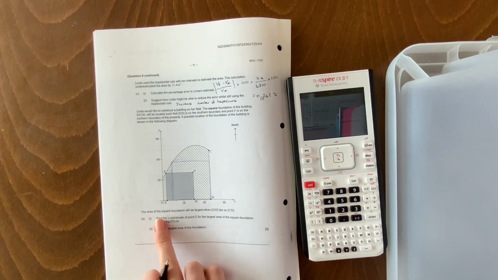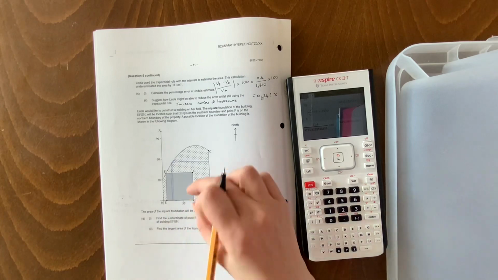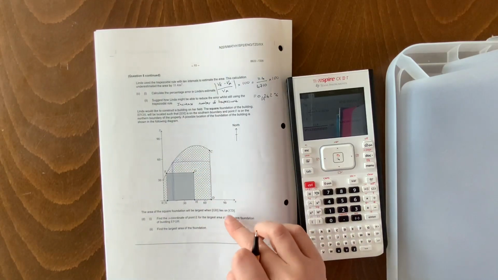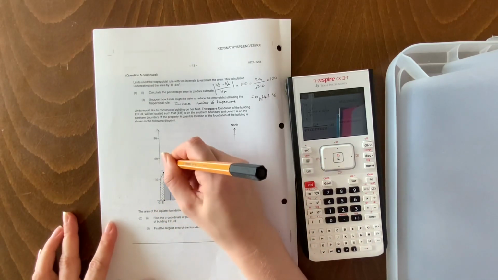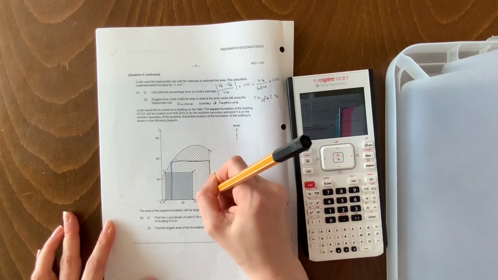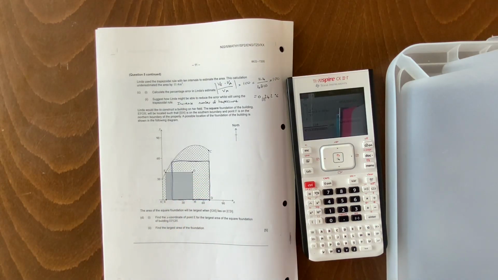And then it says the area of the square foundation will be largest when GH, so that's this edge here, lies on CD. And thank you to whoever was using this as their paper, because I think they've drawn us in a nice little estimation there. So we're saying the best we can do is when the square looks something like this. And first things first, it asks us to find the x coordinate of point E for the largest area of the square foundation of this building.